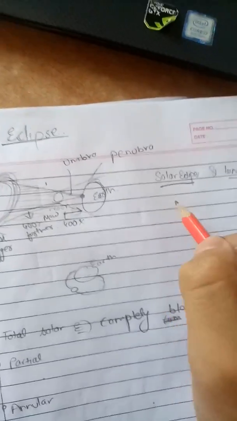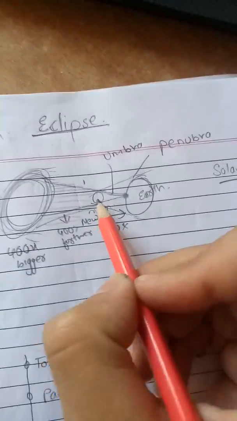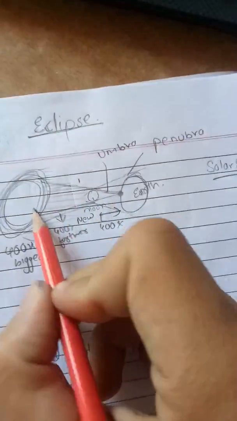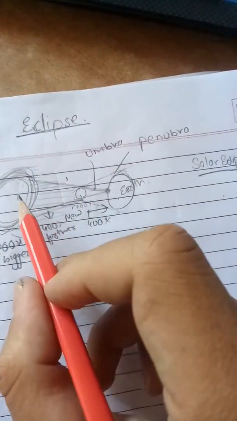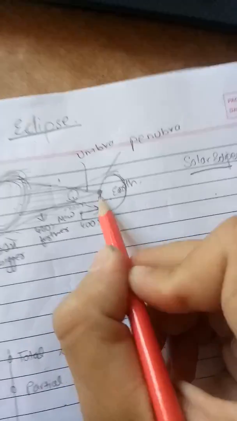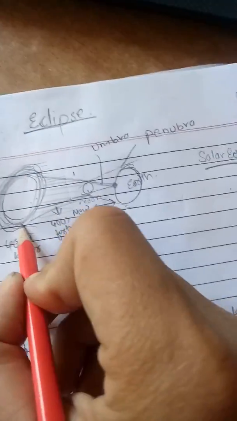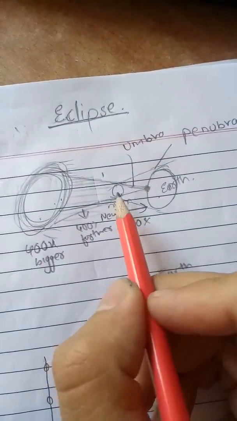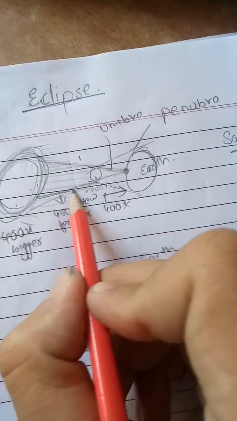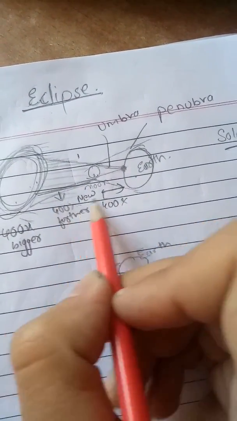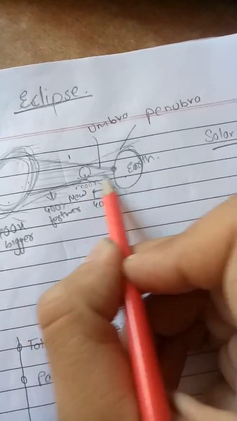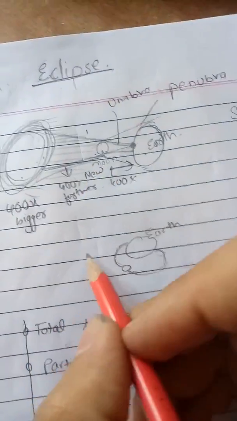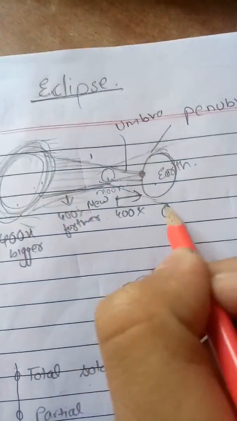Solar eclipse. Solar eclipse occurs when the new moon comes between the sun and the earth and blocks the light of the sun. Even though the sun is 400 times bigger than the moon, it is also 400 times farther than the moon from the earth. That is why they appear as of the same size.